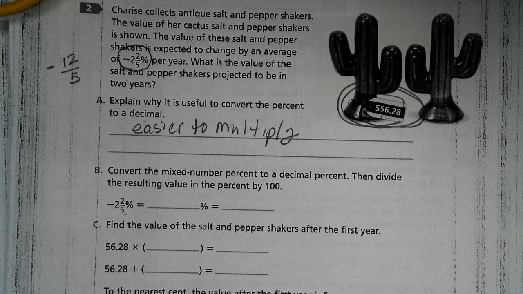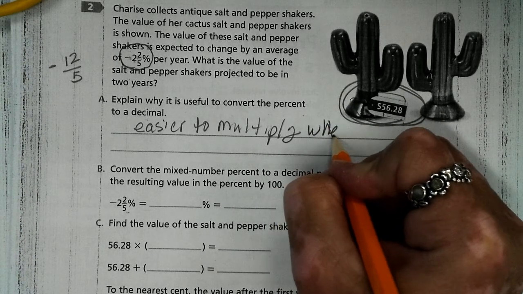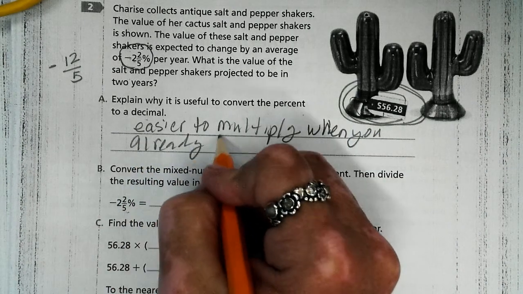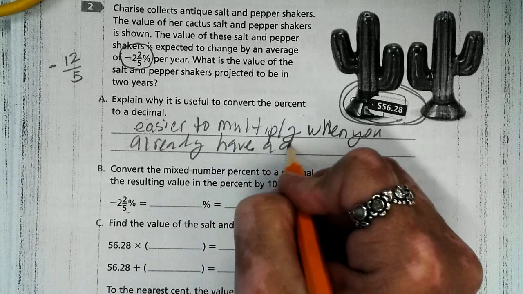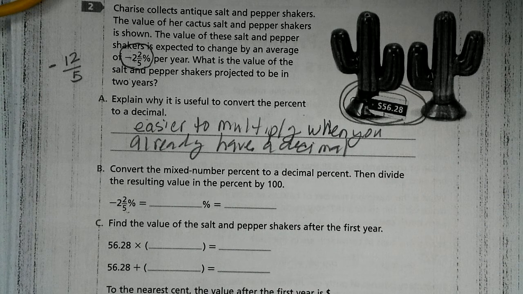Hold on, I'm still letting people in. Okay. All right, so it's easier to multiply when you already have a decimal. And Kamari, we're on page 210. We're on the number 2 of lesson 6-3.